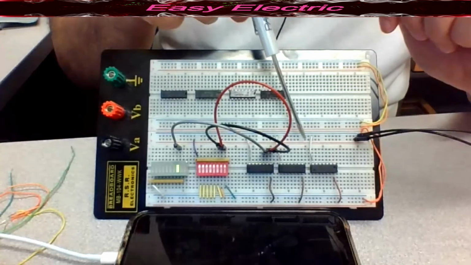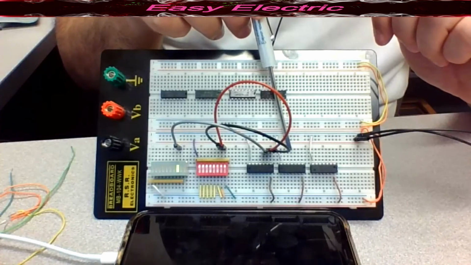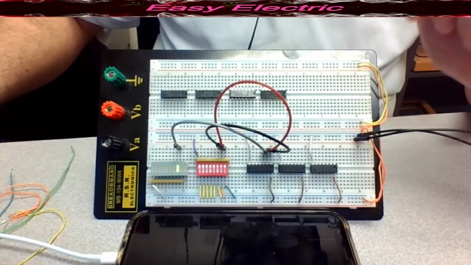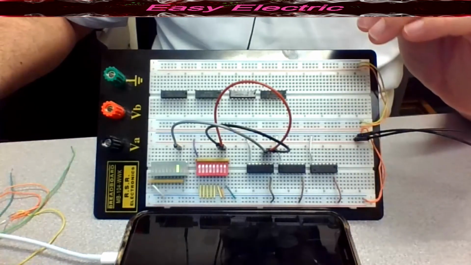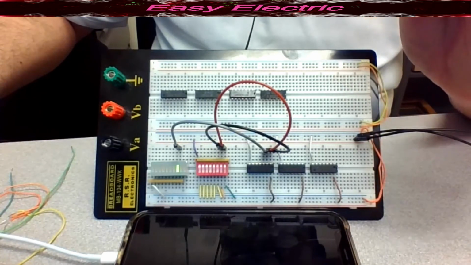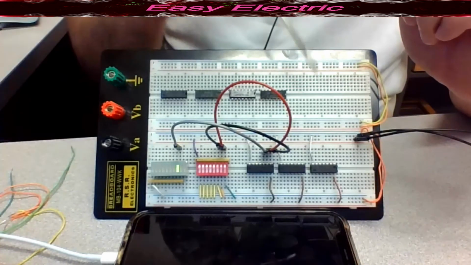Okay. Now let's verify the truth table of the OR gate. So this is the OR gate. The IC number is 7432. Again, if you search on the internet, in Google, just write 7432 pinout. From the data sheet, you could see the map.